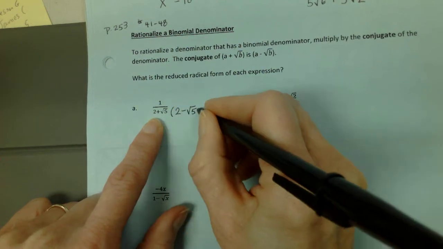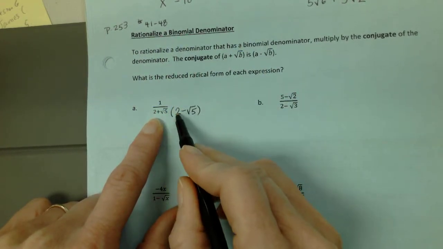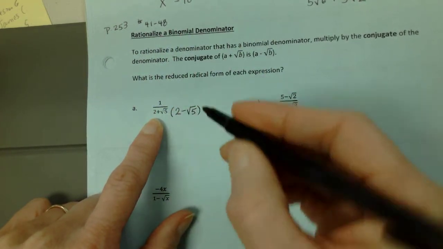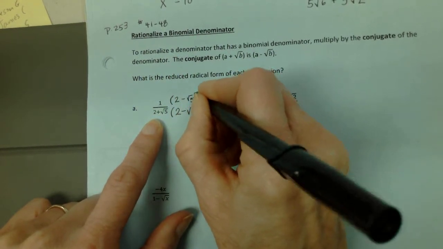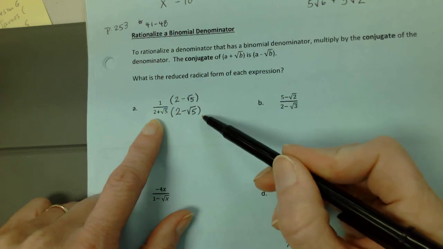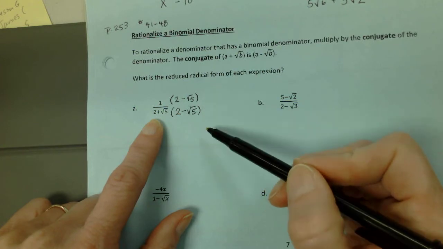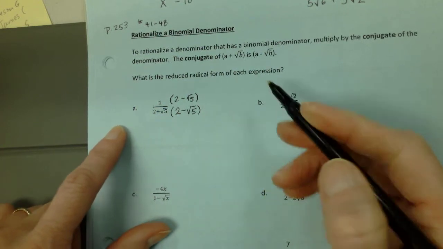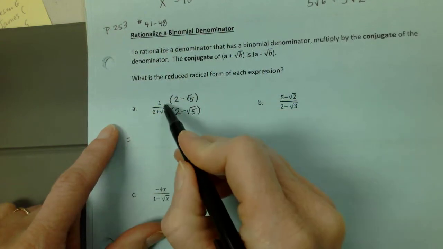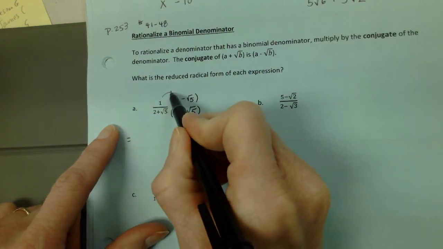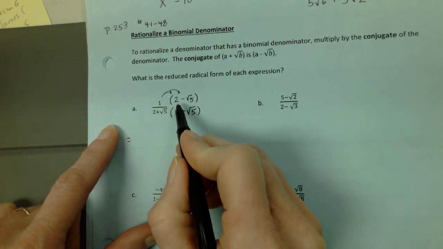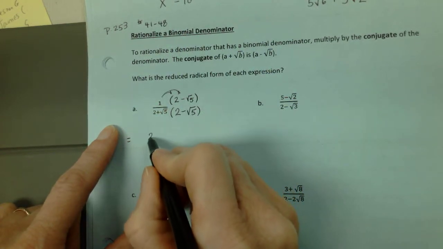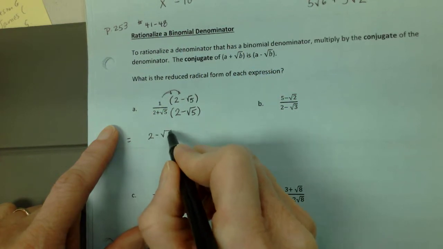So I'm going to multiply the bottom of the fraction by that. Now if I multiply the bottom of the fraction by that, I also have to multiply the top of the fraction by that. We always do the same thing to the bottom and the top of the fraction in order to keep an equivalent fraction. In the numerator, you're going to go ahead and distribute. So you're going to take 1 times 2 and 1 times the square root of 5. Well, taking 1 times anything doesn't change, so it's still going to be 2 minus the square root of 5.